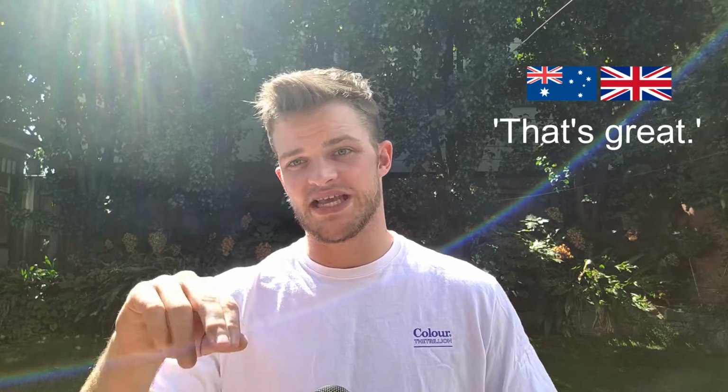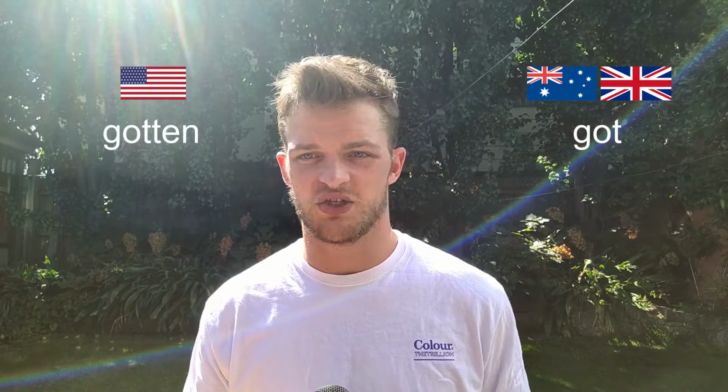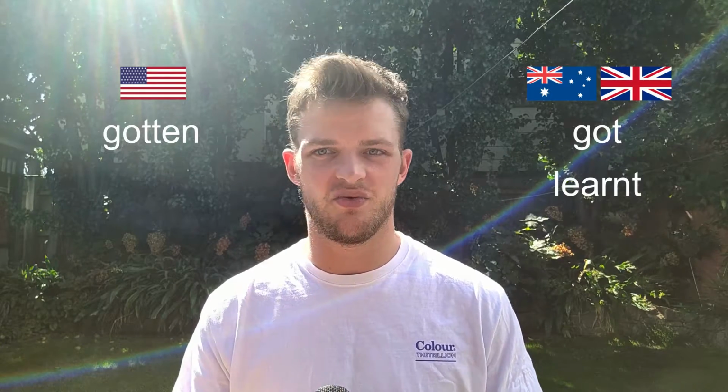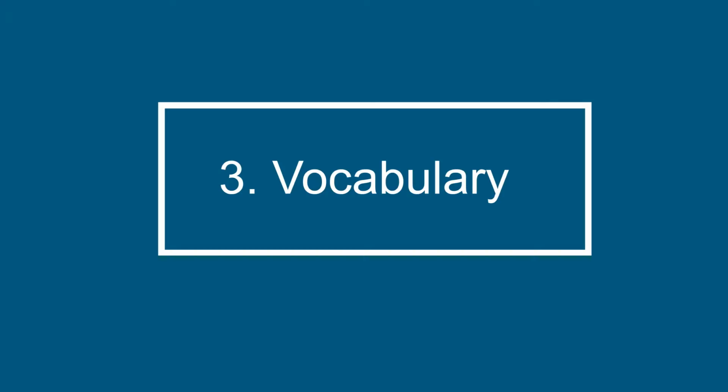Another small difference in grammar is the punctuation. So in Australian or British English, if your quotation ends in a full stop or a comma, that full stop or comma goes inside the quotation marks. But in America, that goes outside the quotation marks. Finally, there are some small differences in how verbs are conjugated. For example, Australians say got, but Americans say gotten. And Australians spell learnt with a T at the end, whereas Americans spell it with ED. But apart from that, the grammar is pretty much identical between Australian English and other varieties.